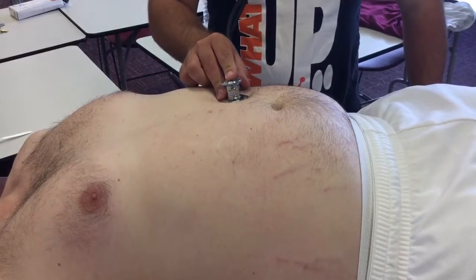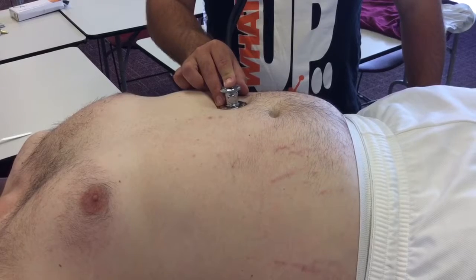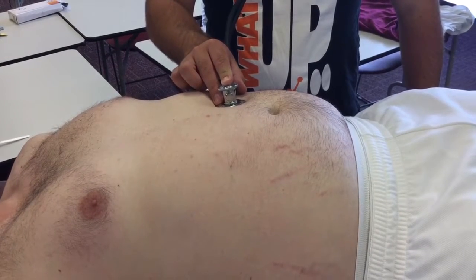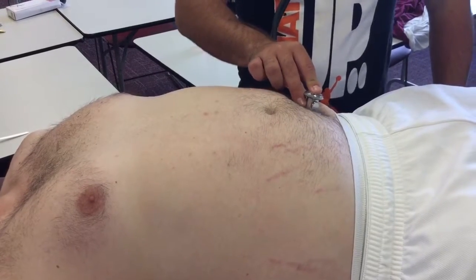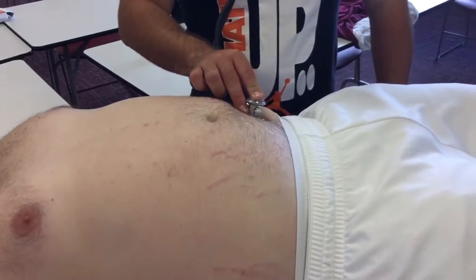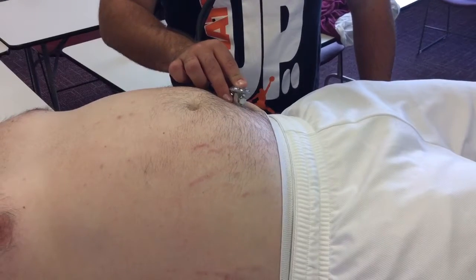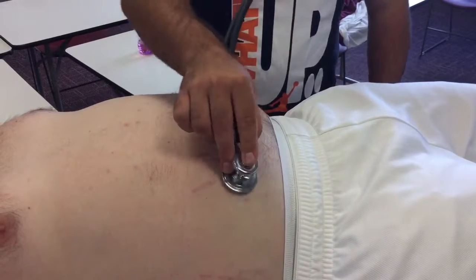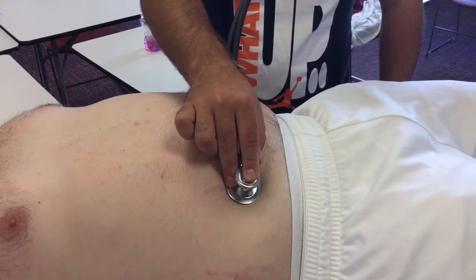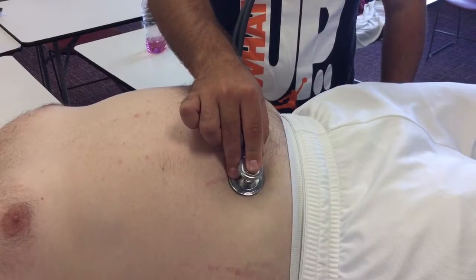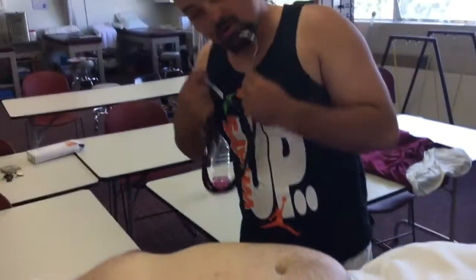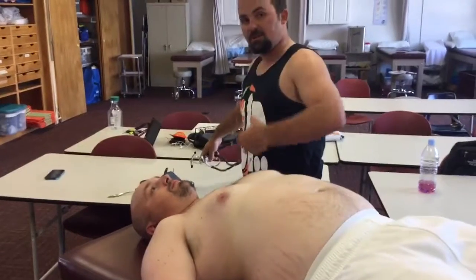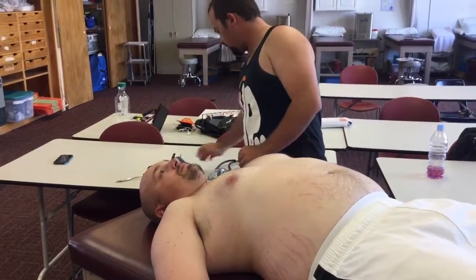Hear that gurgling sound? It's pretty faint in some regions, so just the smallest of a gurgle sound will suffice. There we go. And then again. Good. So if you don't hear that gurgling sound, you might think that there's some sort of gastrointestinal problem because you're not hearing that stomach churning, you're not hearing the lower intestines moving.